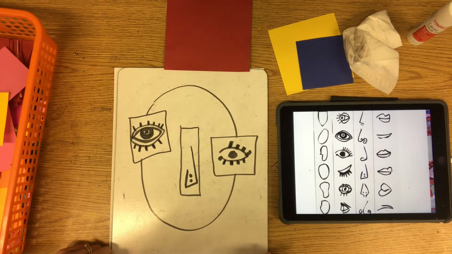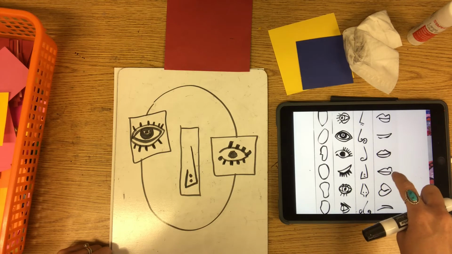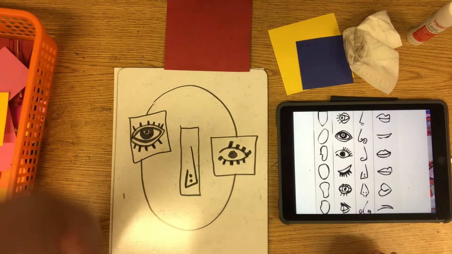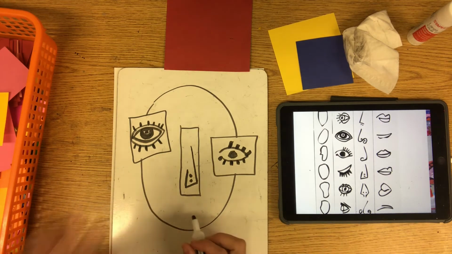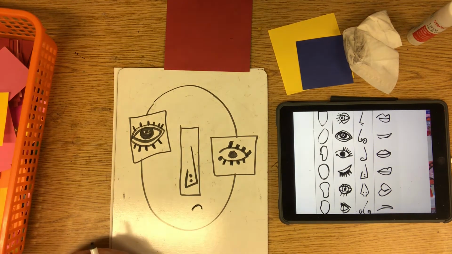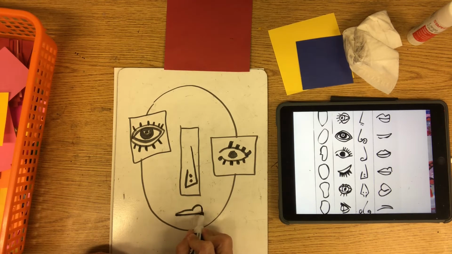Now, lips. I like these. It's kind of like if the face was looking away a little bit at an angle instead of straight forward. So I kind of like that. I'm gonna do a little rainbow, a little curved line. And then I'm going to do a line that goes down a little bit, a straight line, and bring this down so it connects.